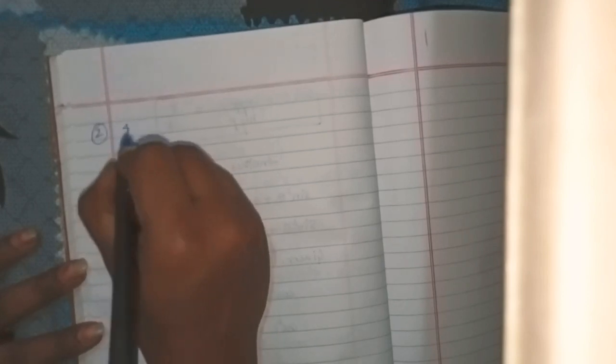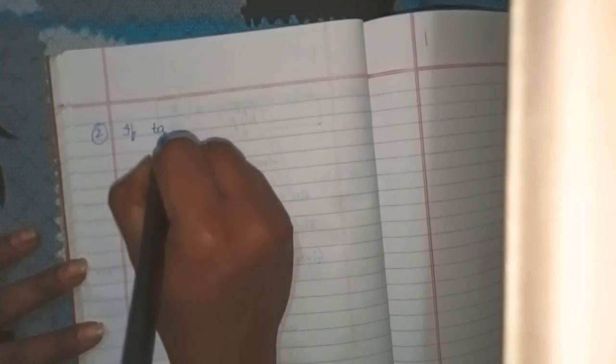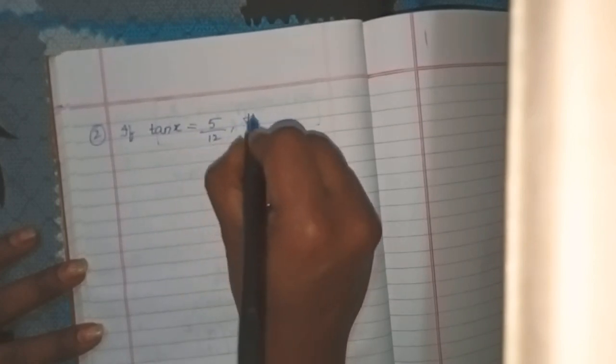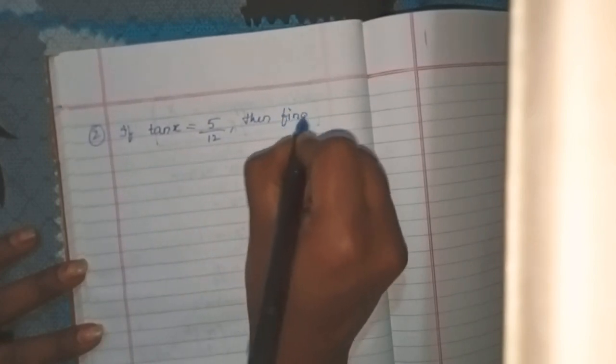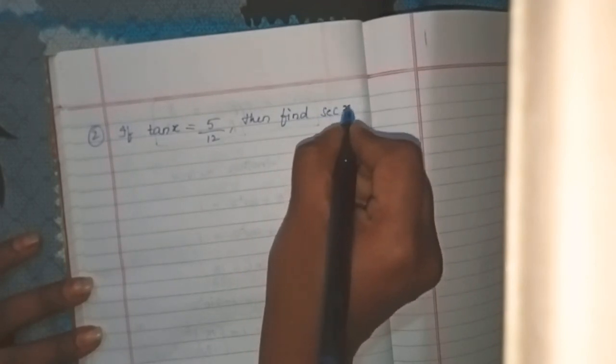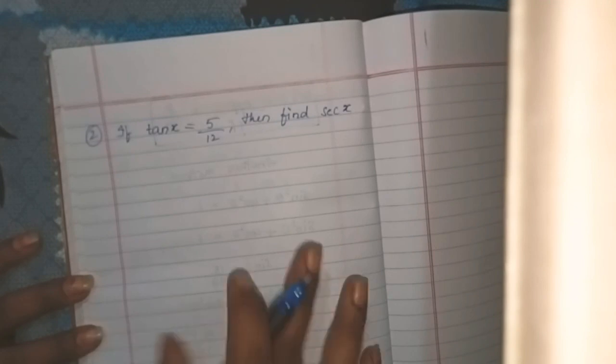Now let me give you one sum. You can solve this as homework and comment your answer in the chat box. If tan x is equals to 5 by 12, then find sec x. You can use either one method.